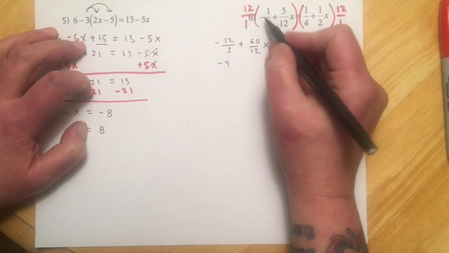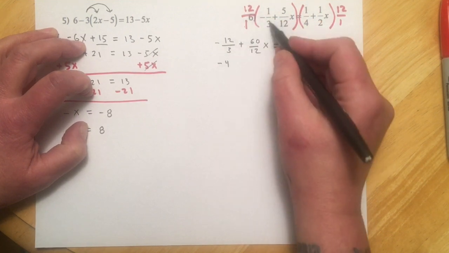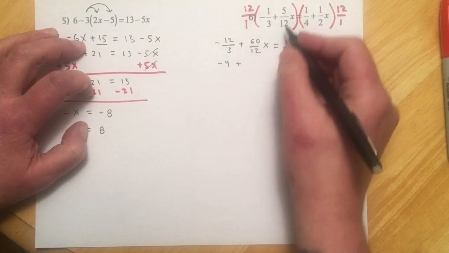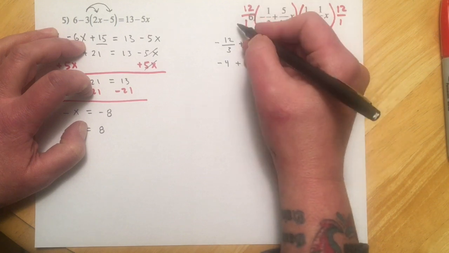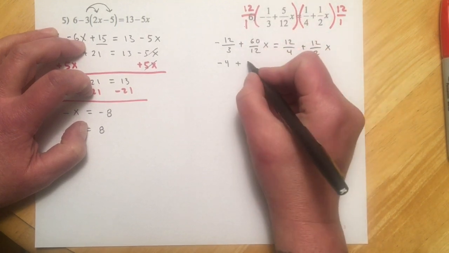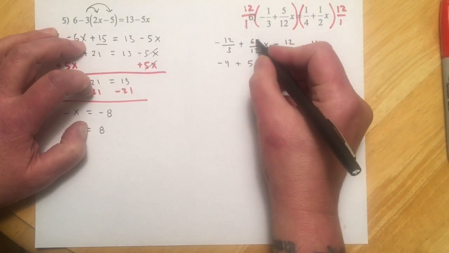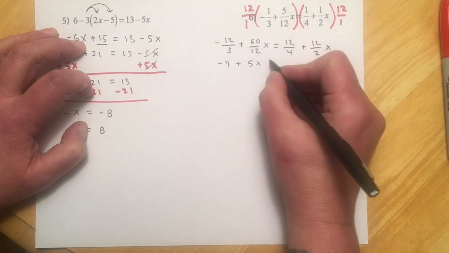And notice right here I could go 3 into 12 makes negative 4, so you can jump right to here if you're comfortable. Here you could look at it and think, okay, the 12's cancel, I'm going to have a 5x, which is exactly what this is showing. 60 divided by 12 will give you 5.